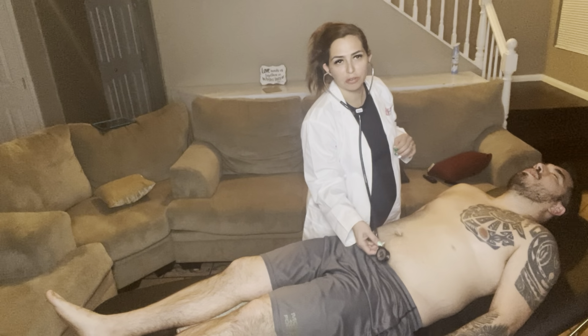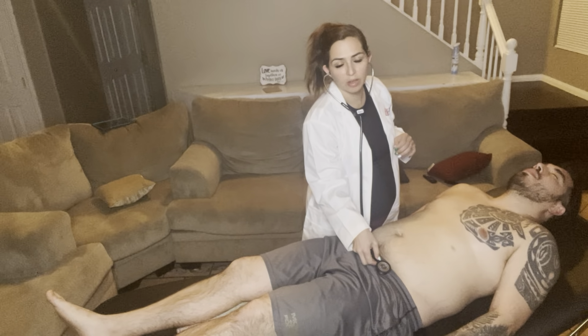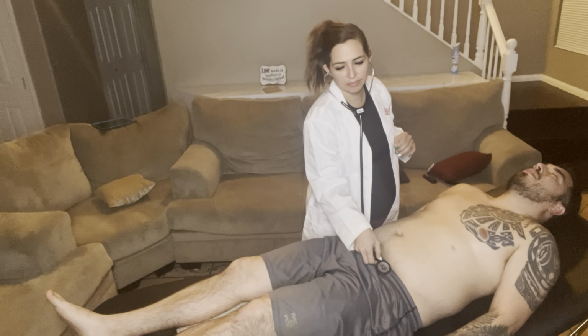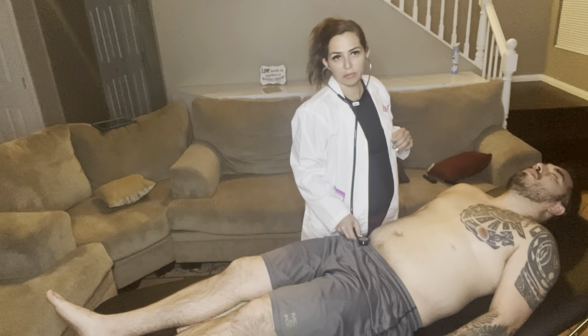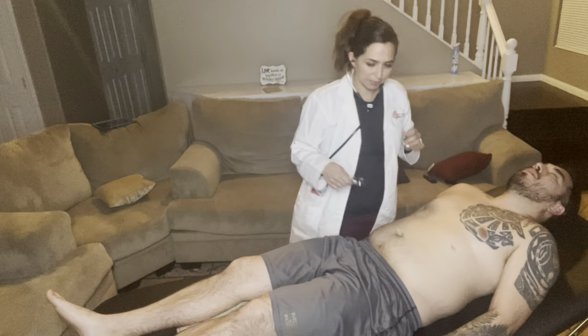Now I'm moving down to the femoral artery. This will be the left femoral artery, right femoral artery. So no bruising noted.